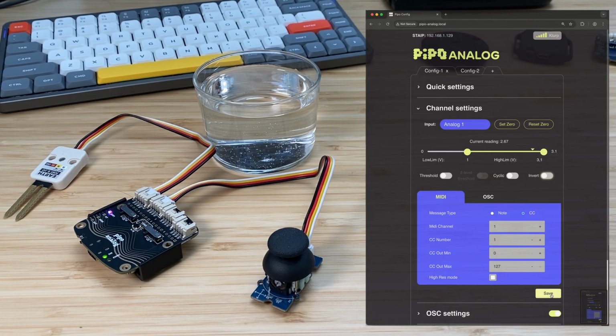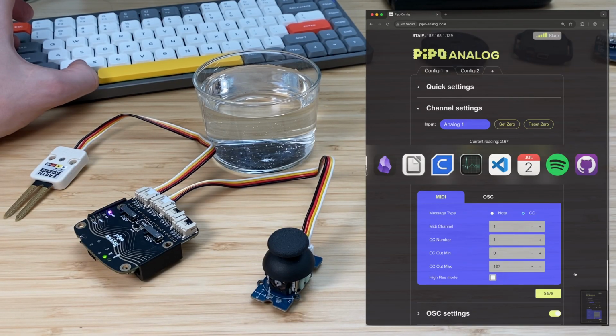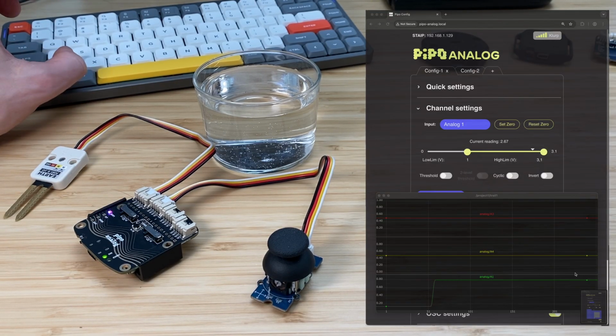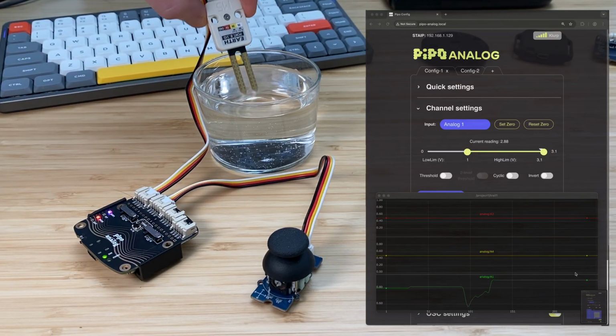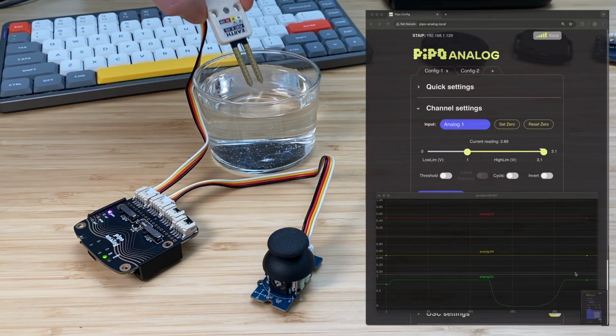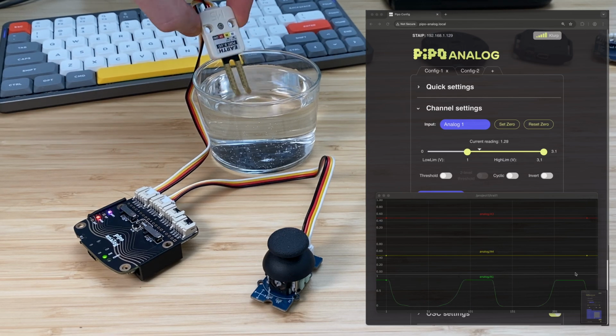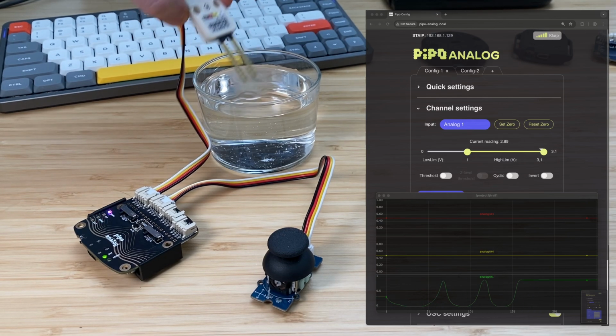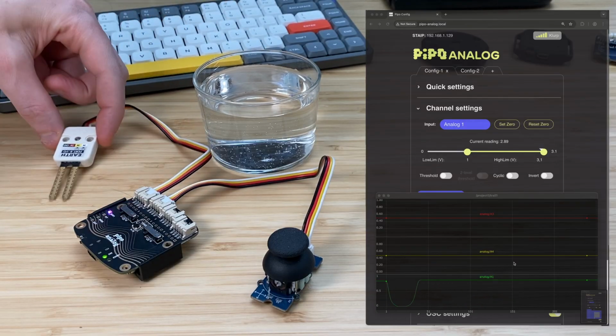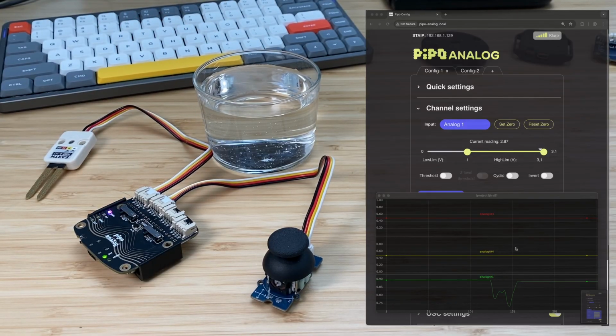I'm just gonna put it back to normal, and now you can see on that plotter, which is just a display of the OSC received data. It's a visualization that you can get with Touch Designer. It's an audiovisual software.